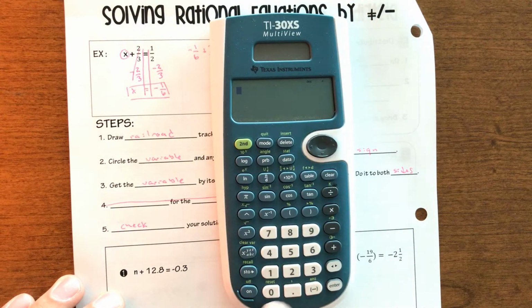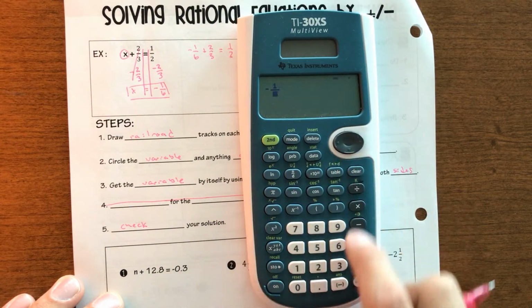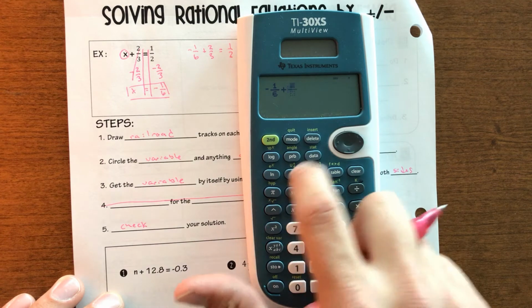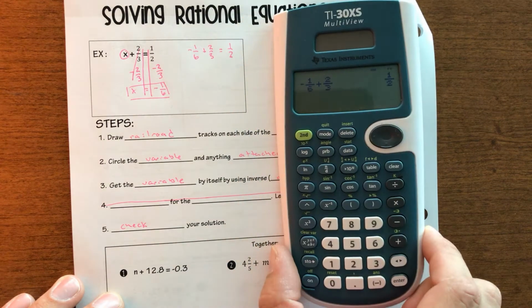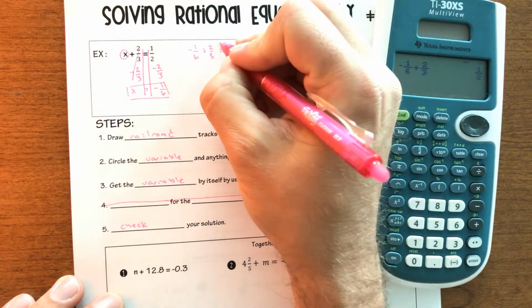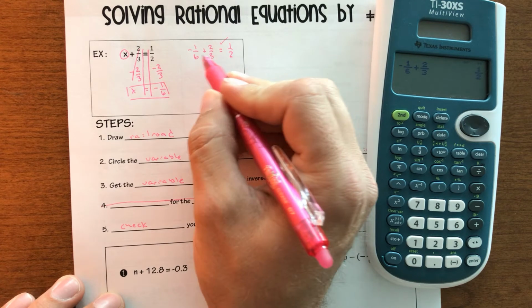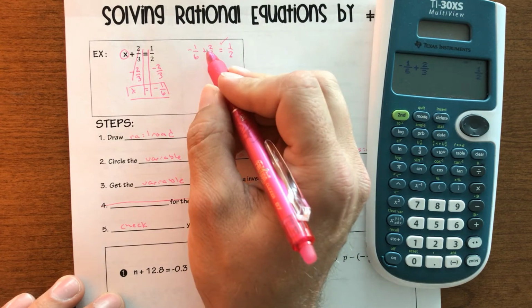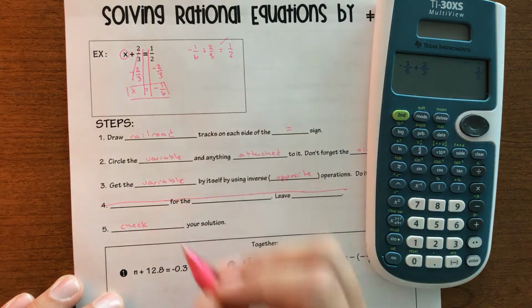So on my calculator, I need a negative fraction. I'm putting 1/6, and then I need to add another fraction, 2/3. And I'm hoping that I get 1/2, which I do. So I feel good about that. Remember, this check mark means it was correct. That doesn't mean write it down, put a check mark. If you type this in and you don't get a 1/2, there's not a check mark. It's wrong. Something needs to be fixed.